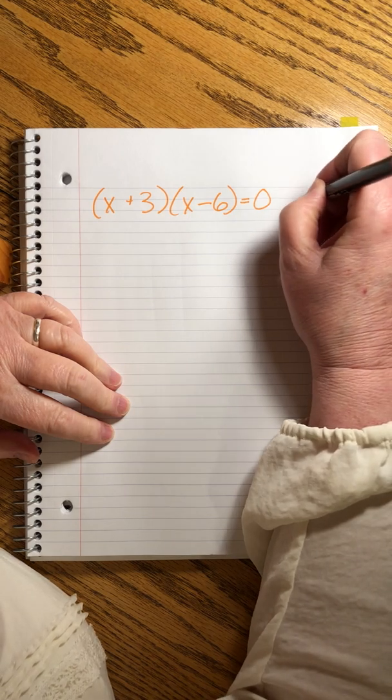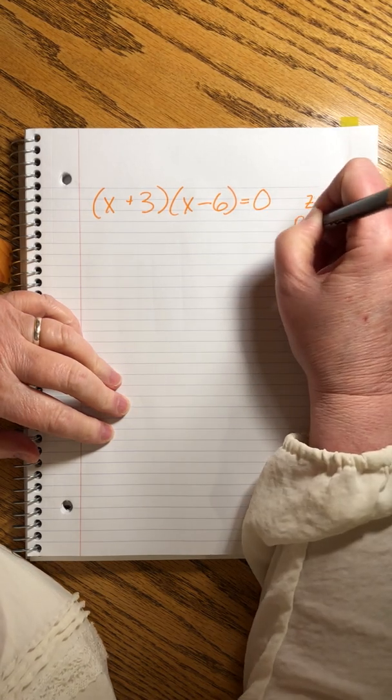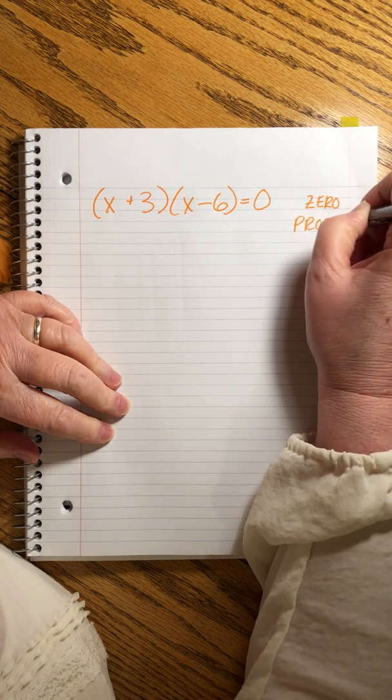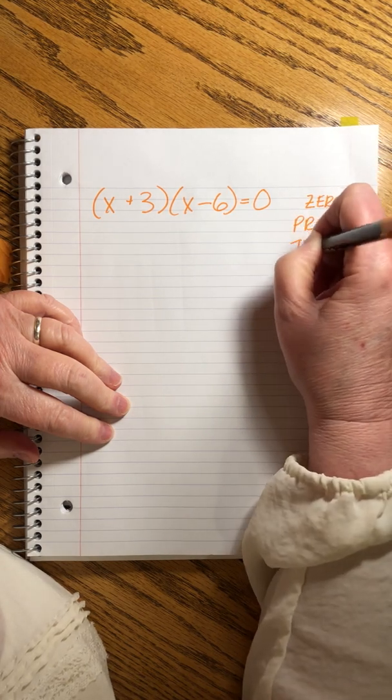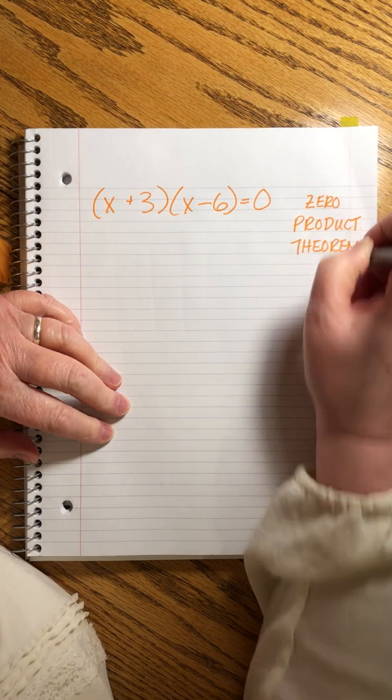It's called the zero product theorem. That sounds so hard, but it's a super easy idea.